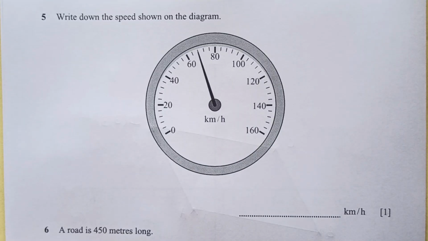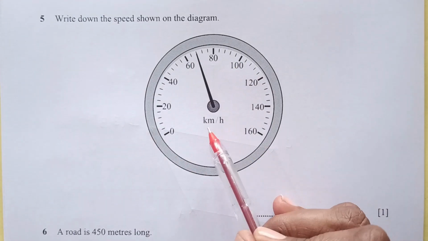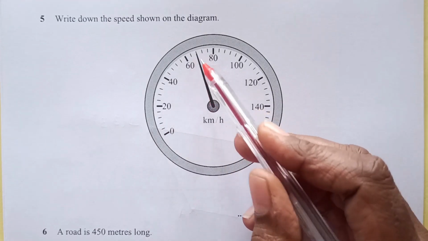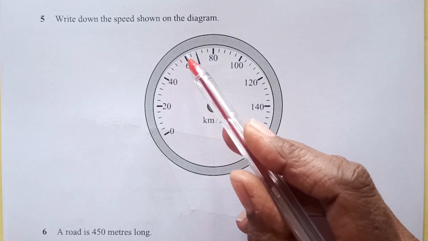Number 5, write down the speed shown on the diagram. So this is a speedometer, kilometers per hour. We need to find out where this needle is. If you see, this is a difference of 20, 20 and 20.